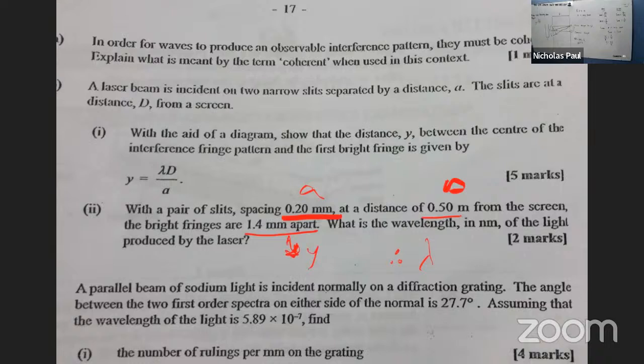Yeah, use the correct SI units, please. Why is it not yet?